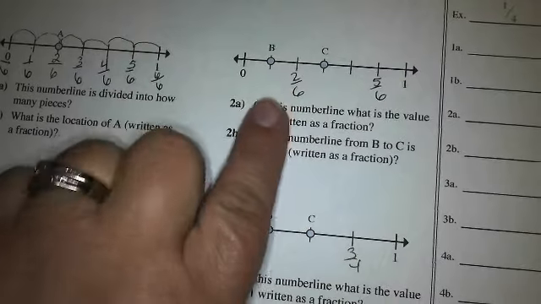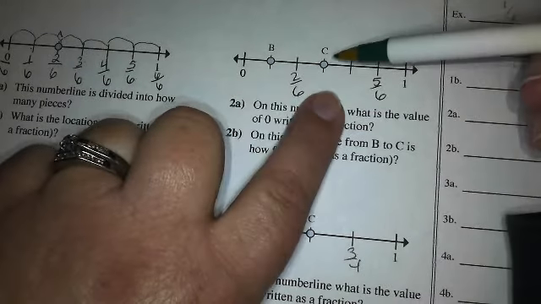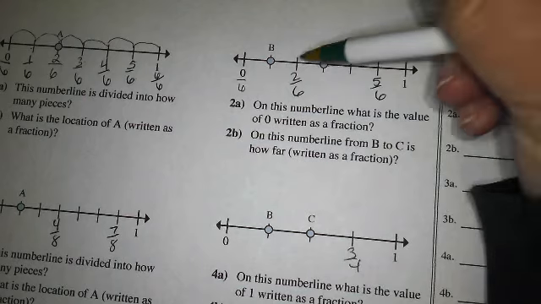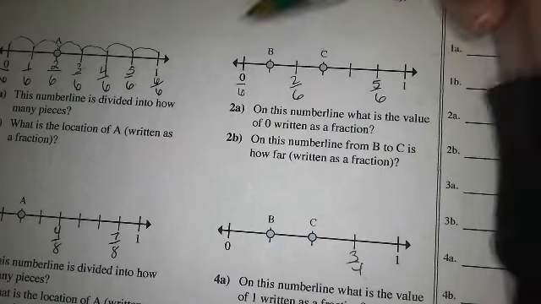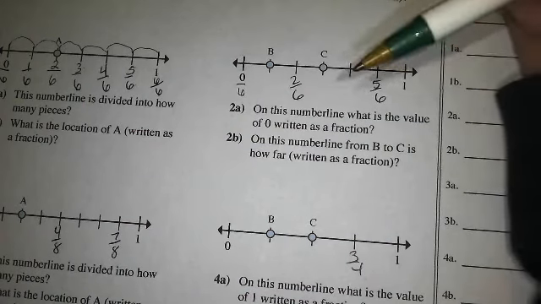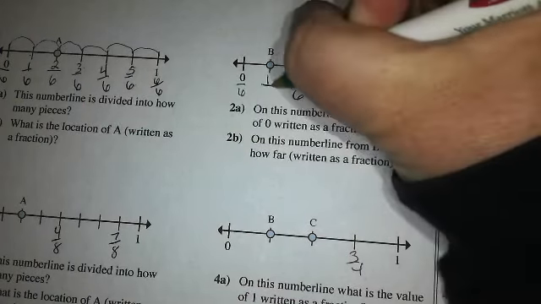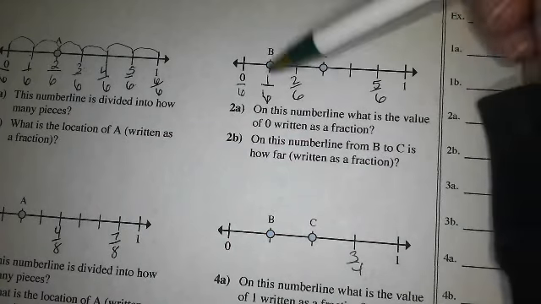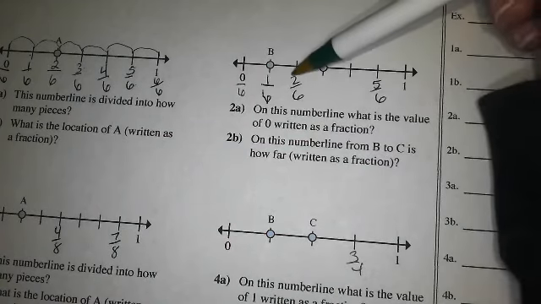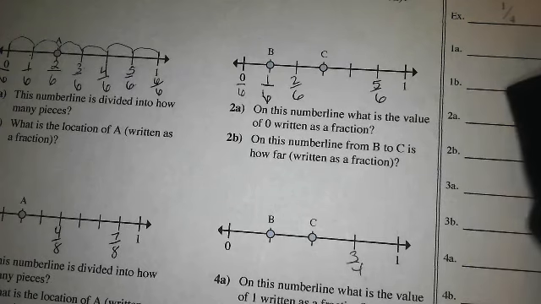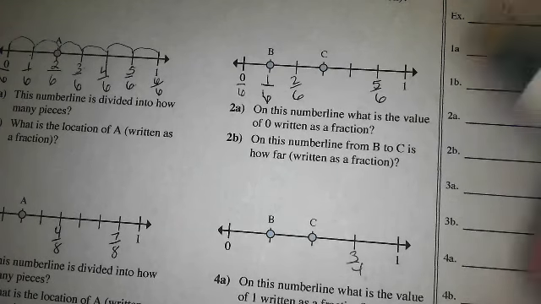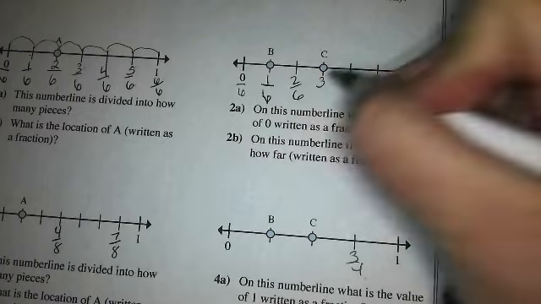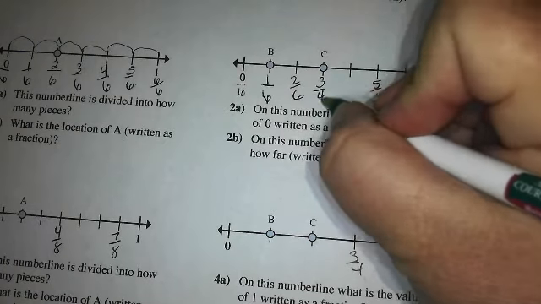So if I'm looking over here and I want to find out what the locations of B and C are, well, I know that this is 0/6, or I know that this is 2/6. So I just think, what comes after 0? 1. And my denominator is going to stay the same. It doesn't change. If I can't remember this part, then I'm going to think, well, what comes before 2? 1 does. So either way, I can find the answer. Then I'm going to think, what comes after 2? 3. And my denominator stays the same.